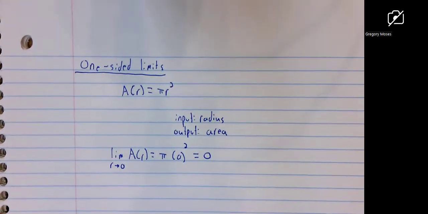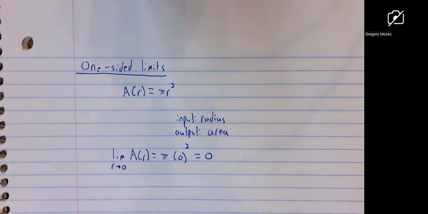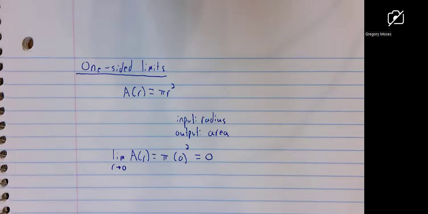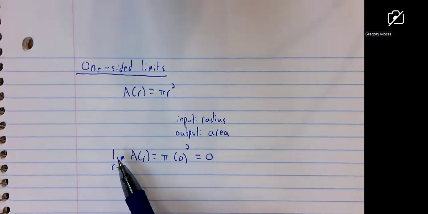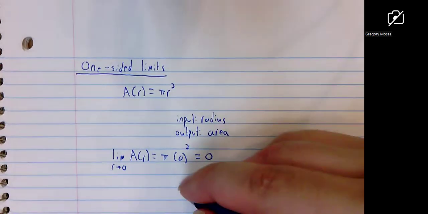So as the radius goes to zero, the area goes to zero. Probably not a great surprise to any of us. But there's something a little wonky going on here.